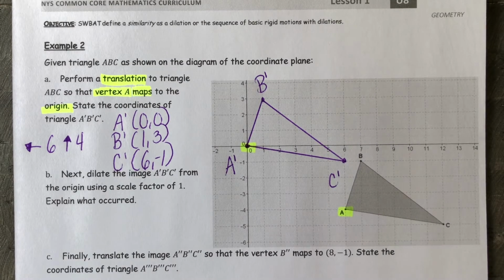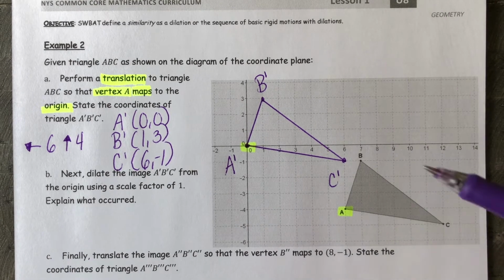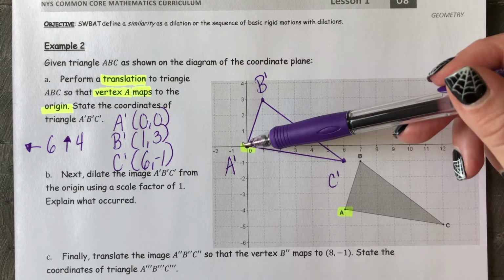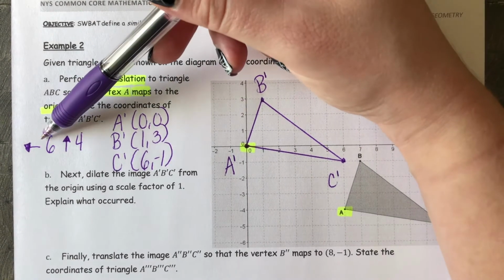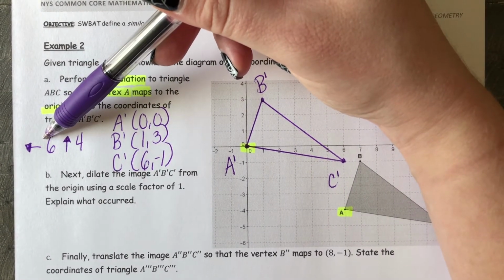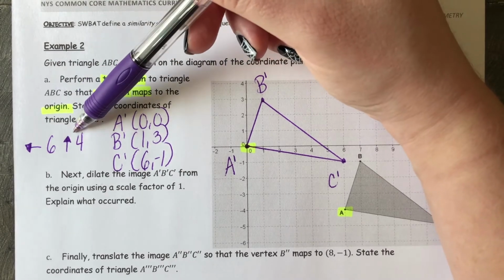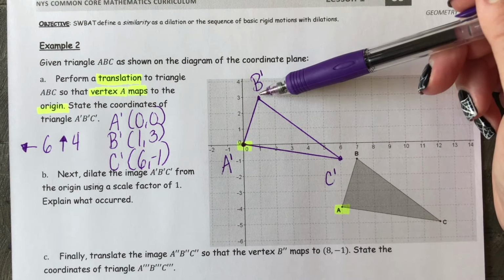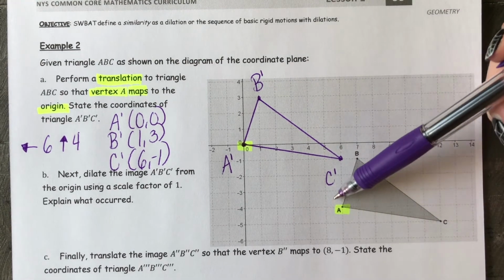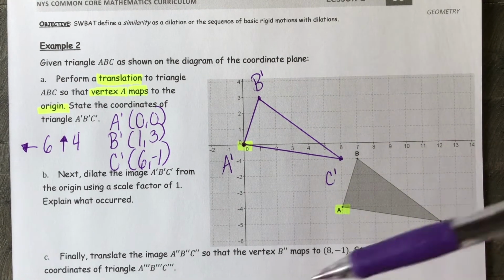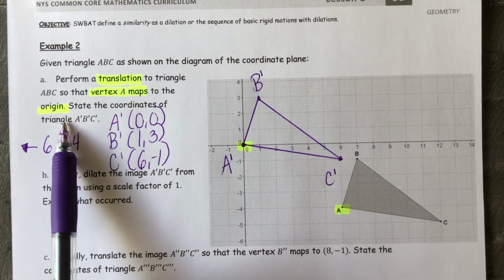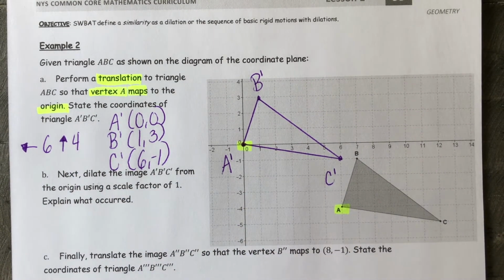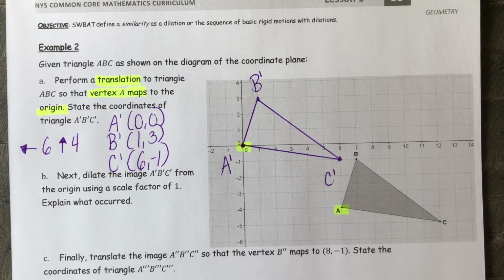All right, here we go. Part A is complete. We translated A up to the origin to get A prime. And by doing that, I really had to move each coordinate left 6 and up 4 units. I did the same thing for B: left 6, up 4 to get B prime, and left 6, up 4 to get C prime. Again, we were creating triangle A prime, B prime, C prime, so don't forget to go back and connect all those vertices to get that triangle done.